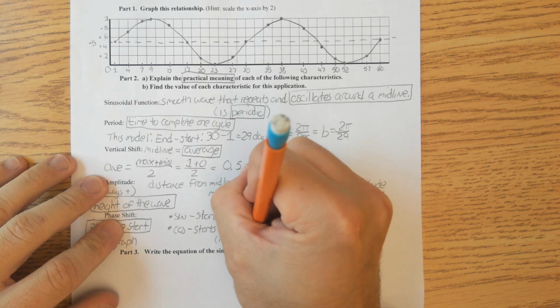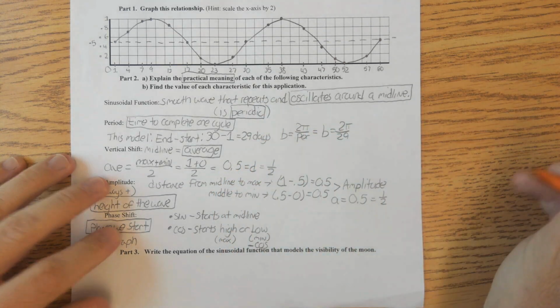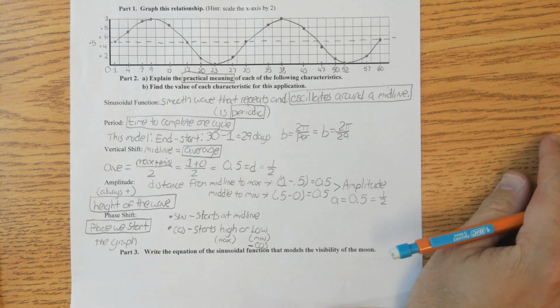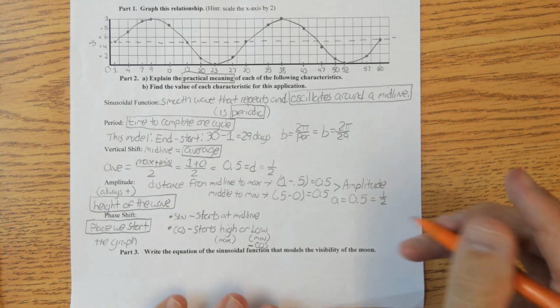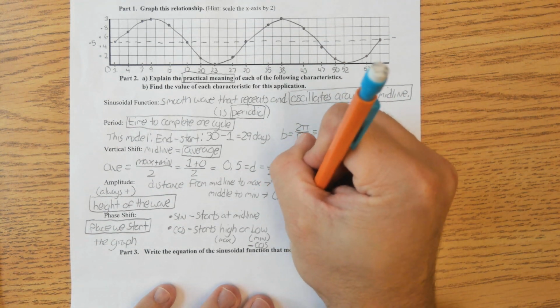And when you start low, you would have a negative cosine, or a reflection, that negative sign.